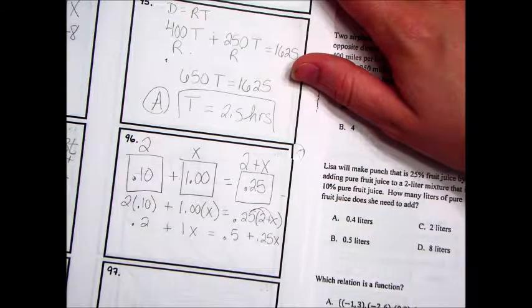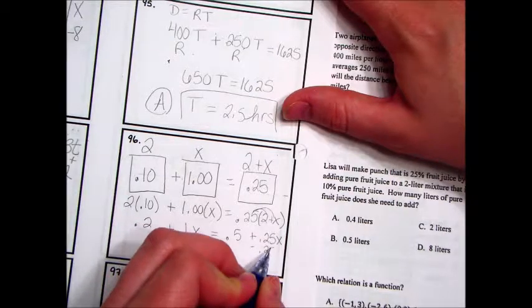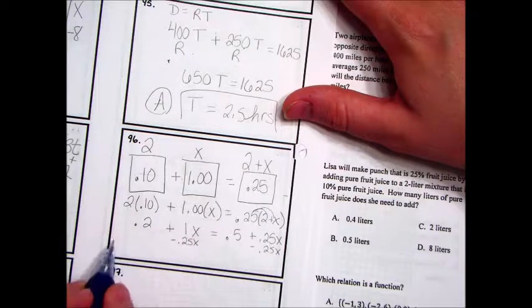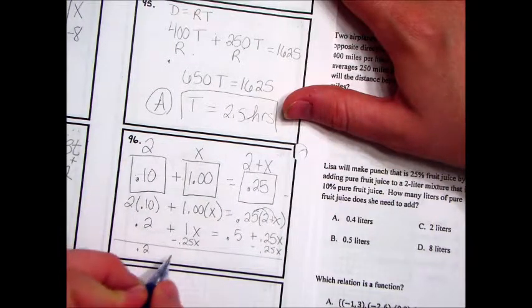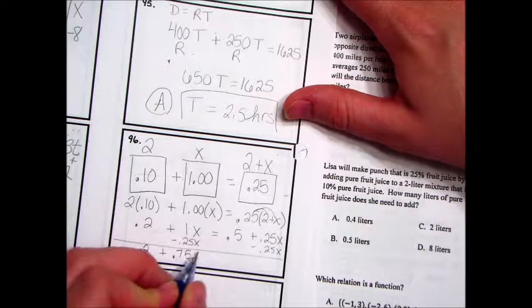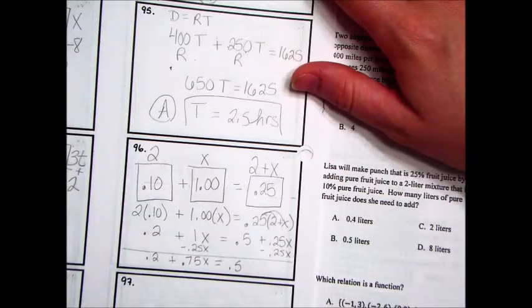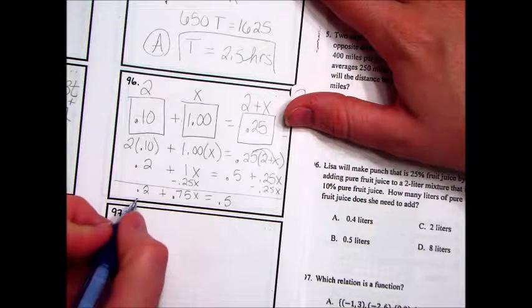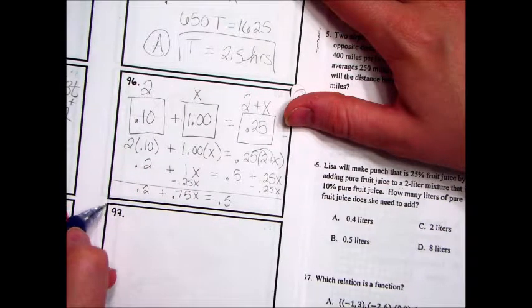The good news is it's just a basic equation now, minus 0.25x. And let's see what we end up getting. That's going to be 0.2. This is going to be 1. That's going to be 0.75x equals 0.5. Oh, I'm running out of room, aren't I? Should have drawn my picture smaller. Minus 0.2 from both sides. I'm just going to kind of go down into number 97, okay?